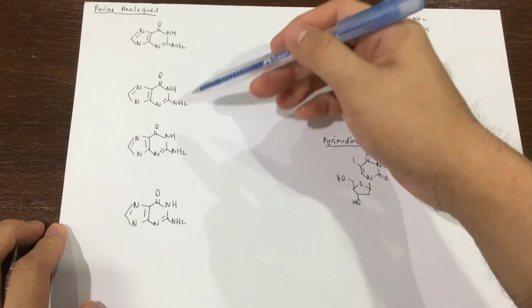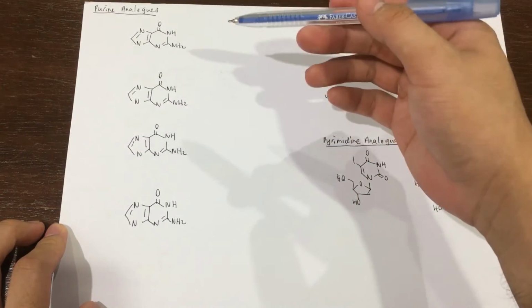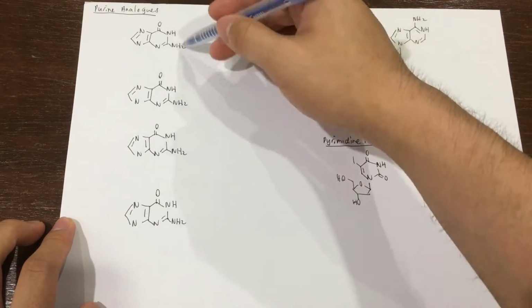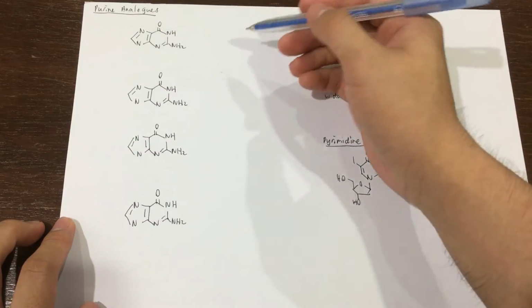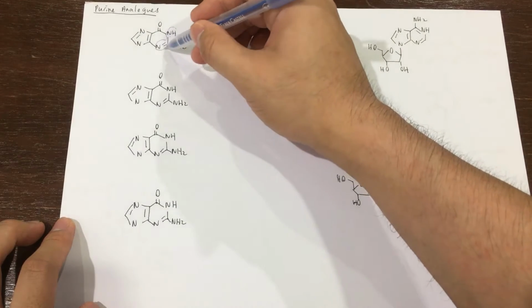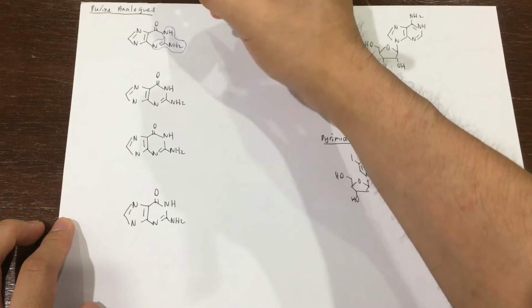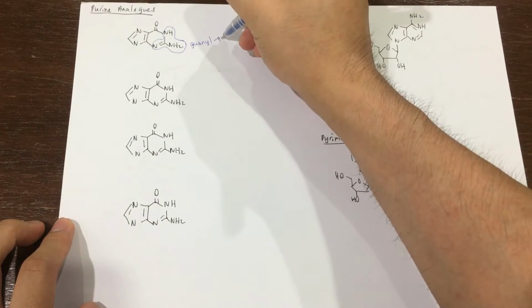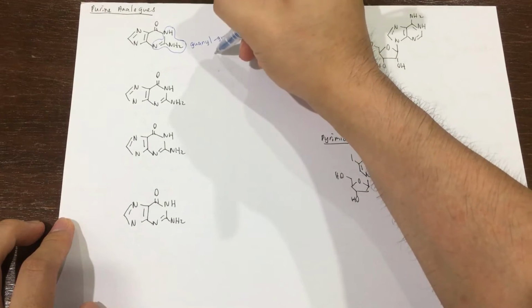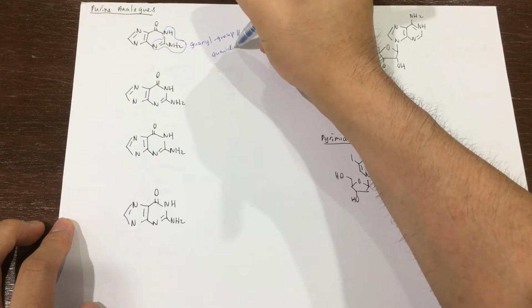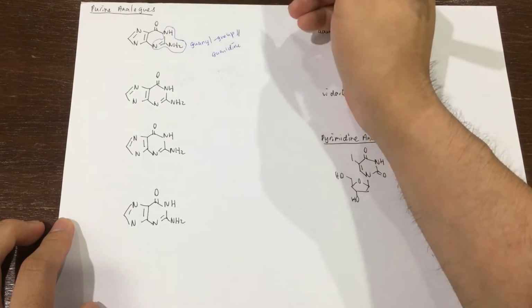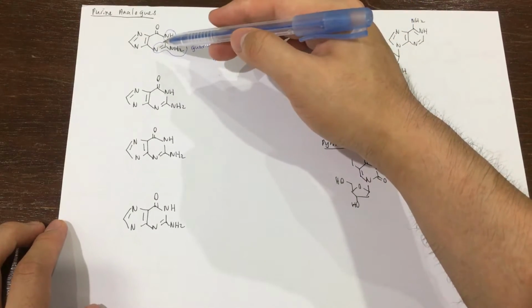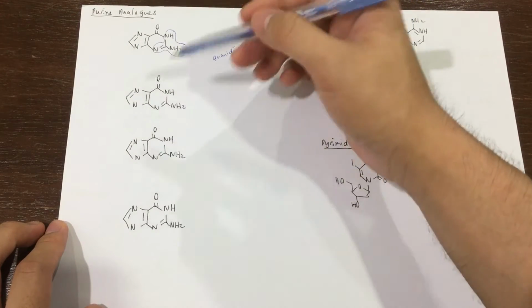So here I have drawn four structures of guanine, right? And how do we know it's guanine? It's simple. In comparison to adenine, guanine will have a guanyl moiety here, guanyl group or guanidine, right? So now let's take some steps to modify these structures, shall we?